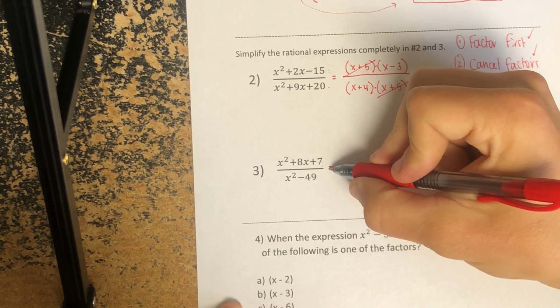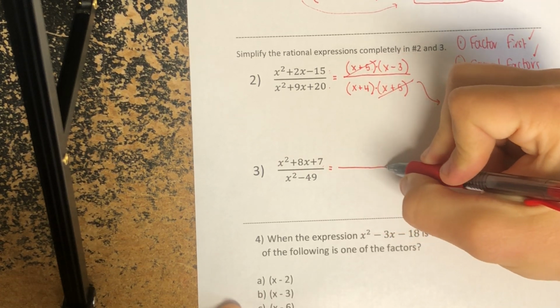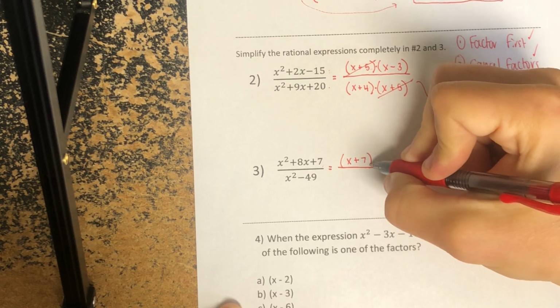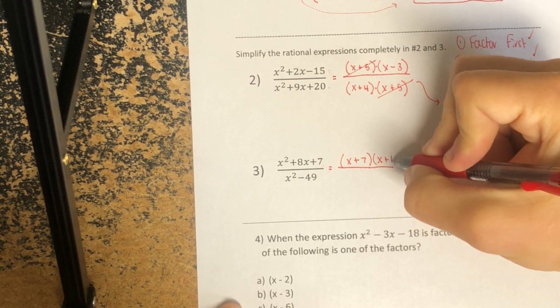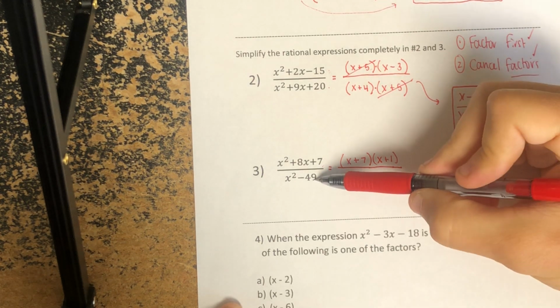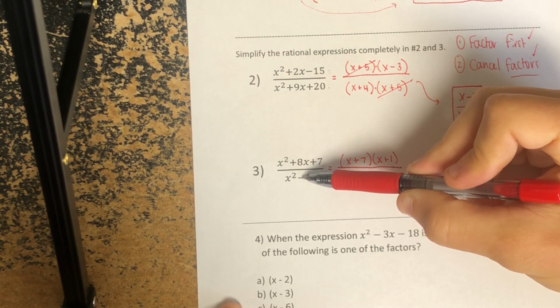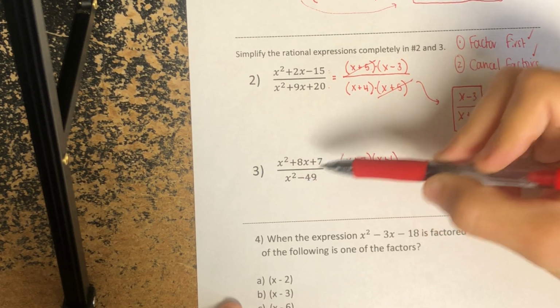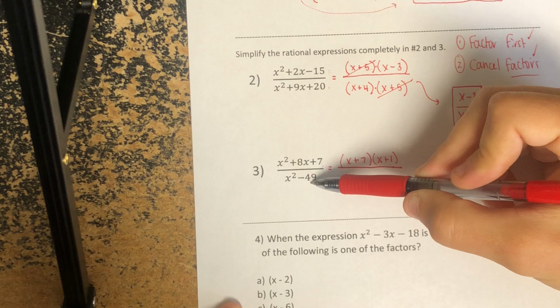Number 3, same idea. We have to factor first. The top factors as x plus 7 times x plus 1, one of those standard trinomials. The denominator is something we had talked about only at home. It's a difference of perfect squares.